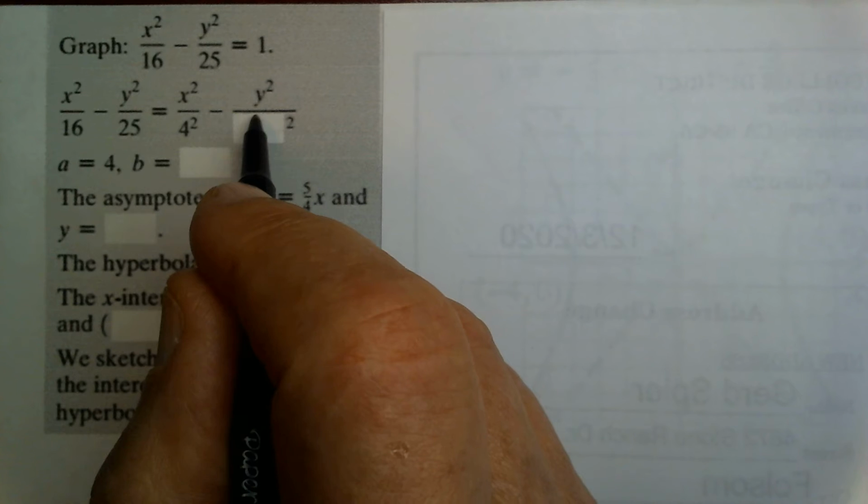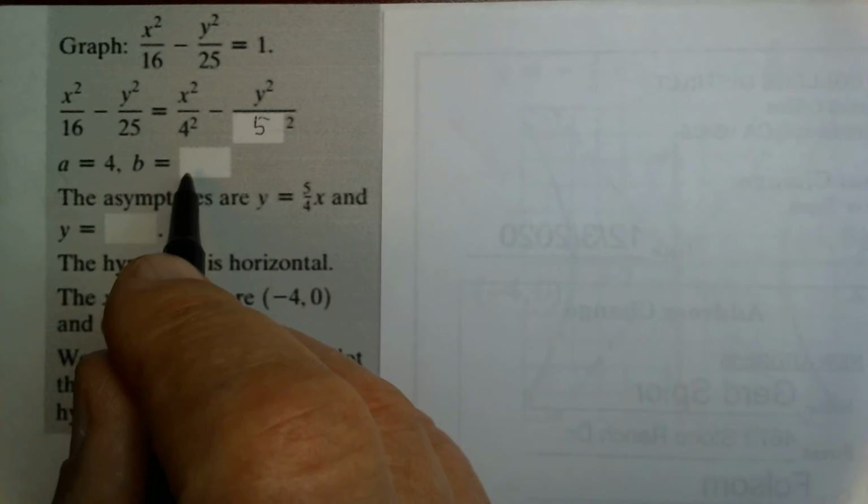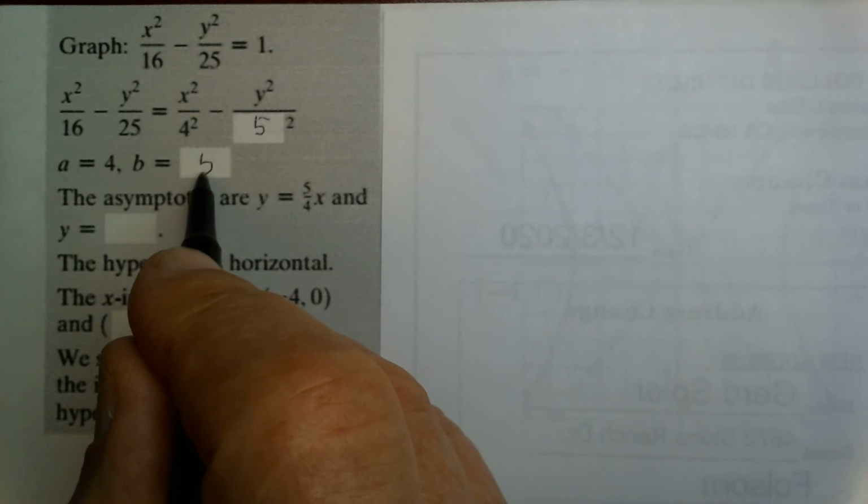So now first assignment, we are supposed to graph the hyperbola given by x squared divided by 16 minus y squared divided by 25 equals 1. So we can rewrite that as x squared divided by 4 squared minus y squared divided by 5 squared. In other words, a equals 4 and b equals 5.